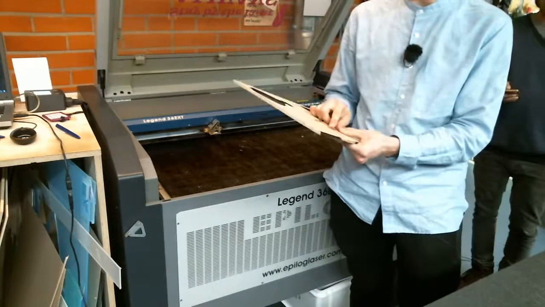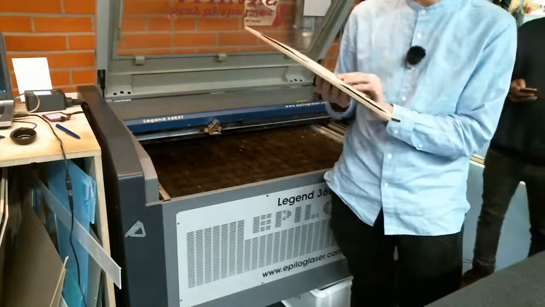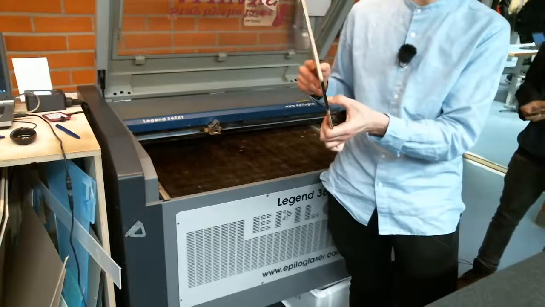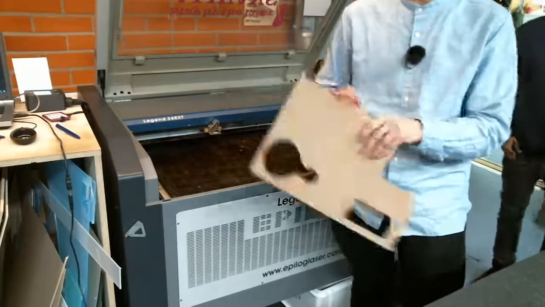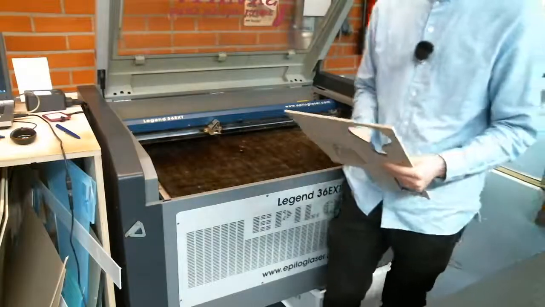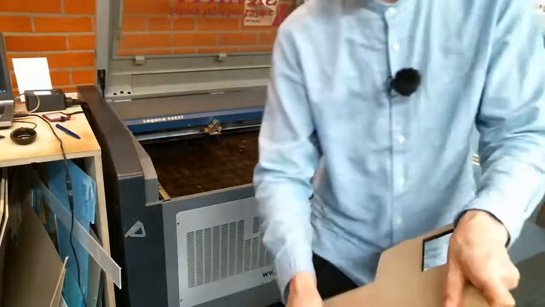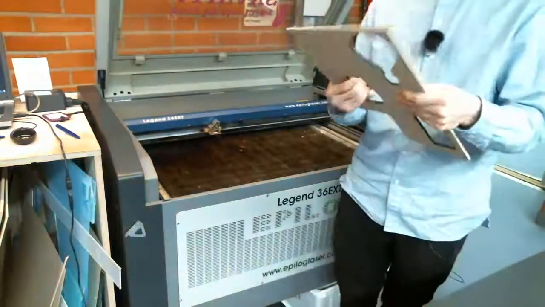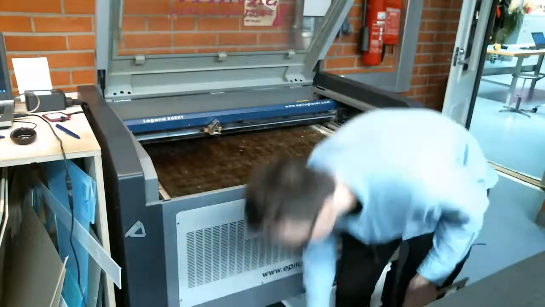And it also seems that for these engraved parts there was an outline that actually resulted in a cut. But this is not too far off. If you use a little bit of force, you can still get it out. Yeah. There you go.